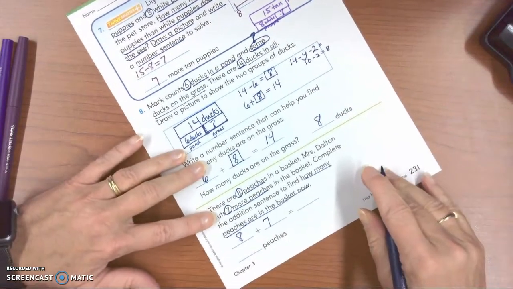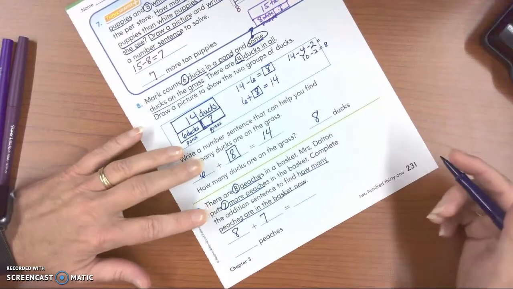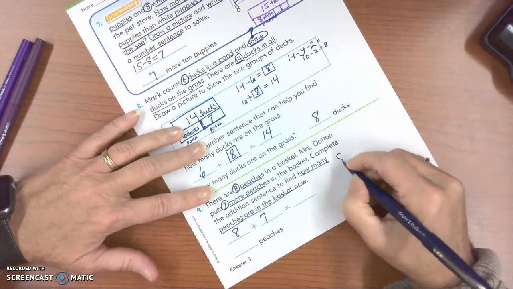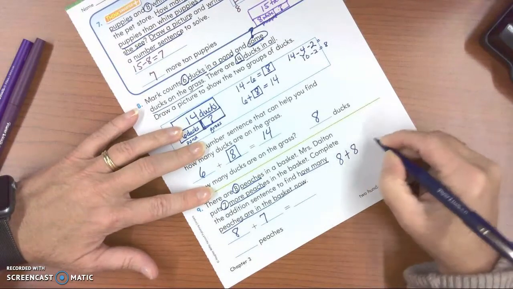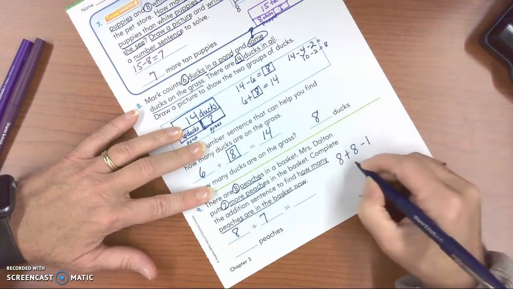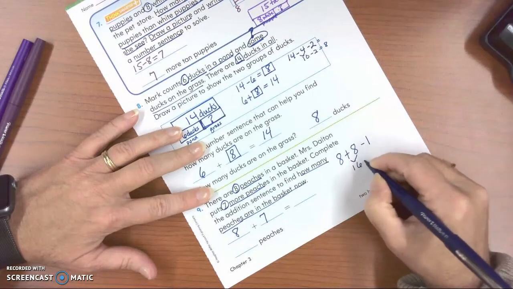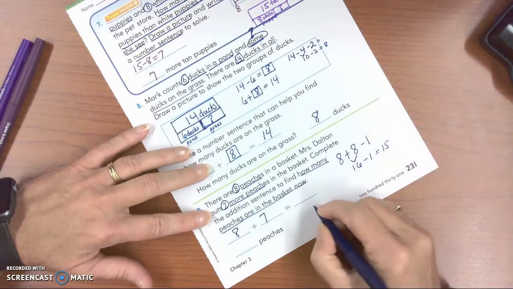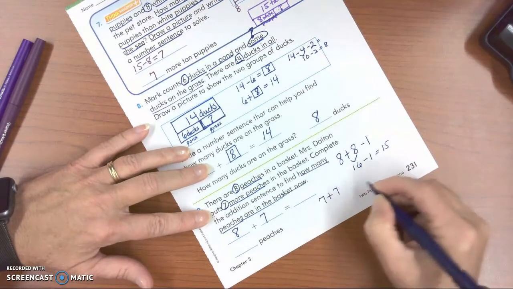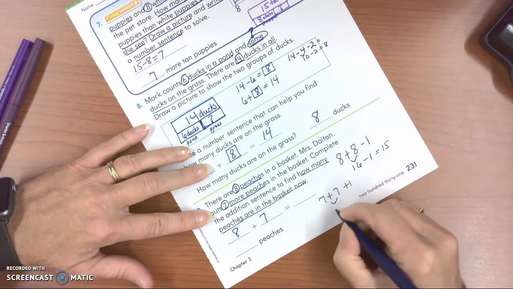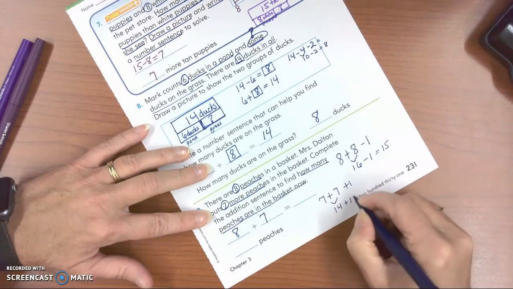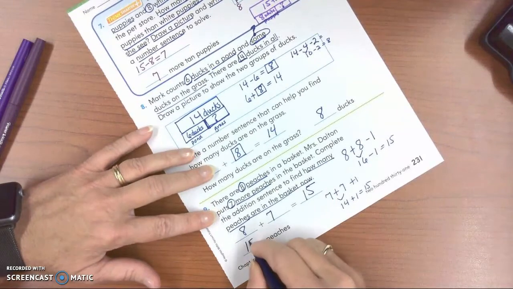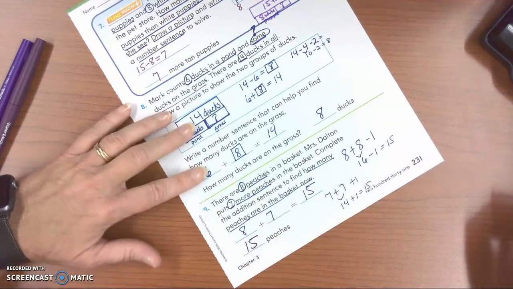If we're looking at this problem, one of the strategies you can use, if you just know it, that's fantastic. But you could say 8 plus 8 minus 1, and you know your doubles fact of 8 plus 8 is 16, minus 1 gives us 15. Or you could use your 7: 7 plus 7 plus 1 more, and 7 plus 7 is 14, plus 1 more is 15. So 8 plus 7 is 15. There are 15 peaches in the basket now.